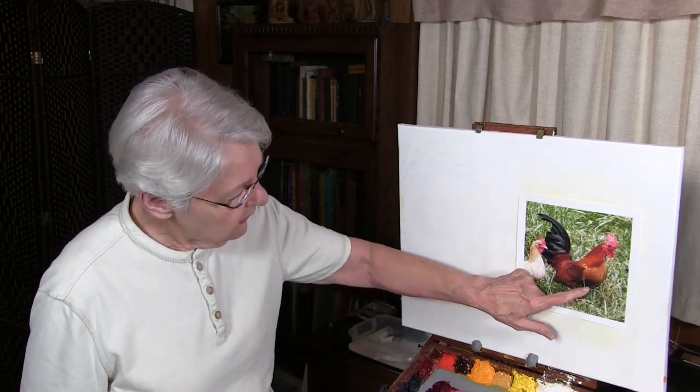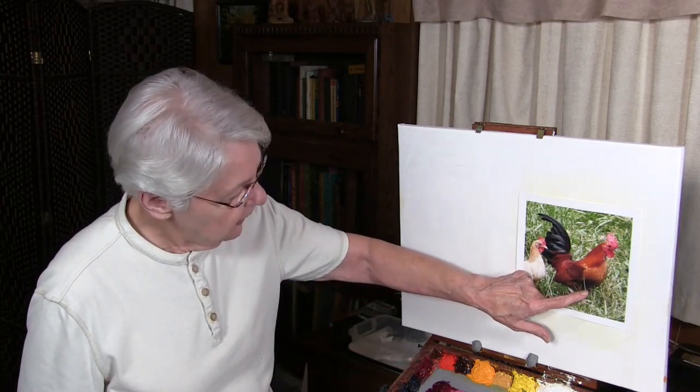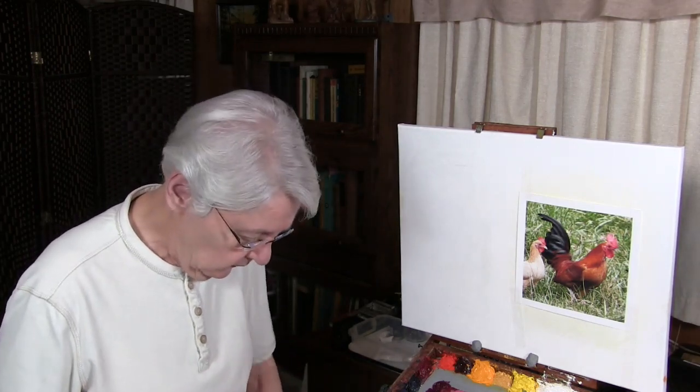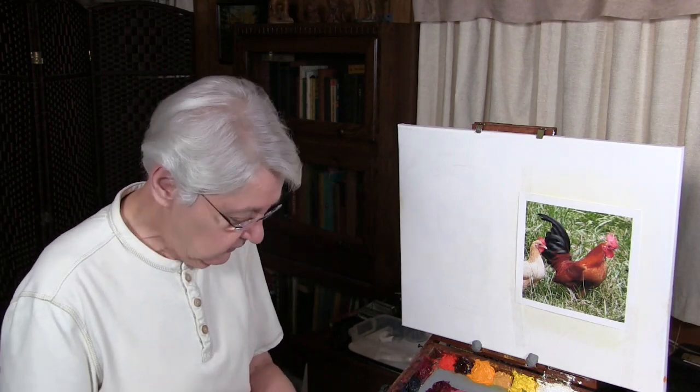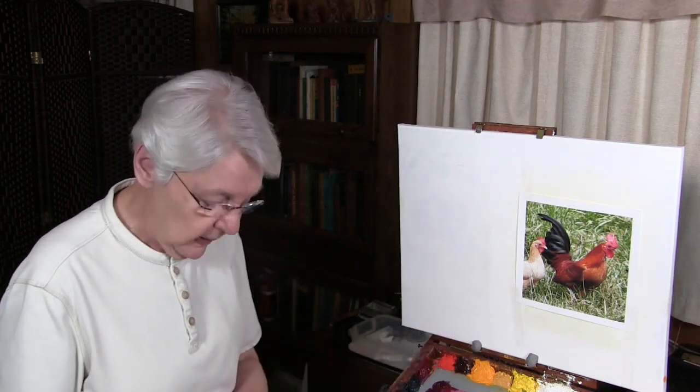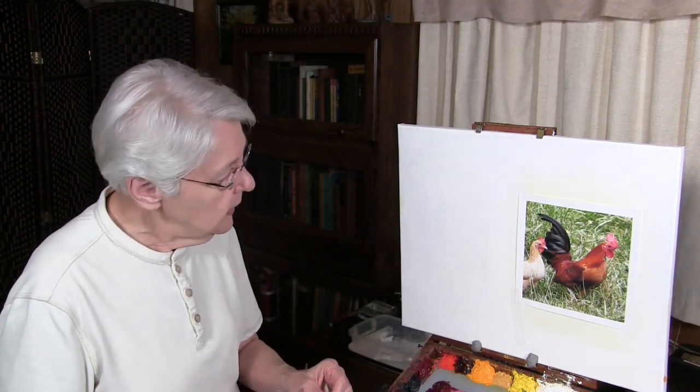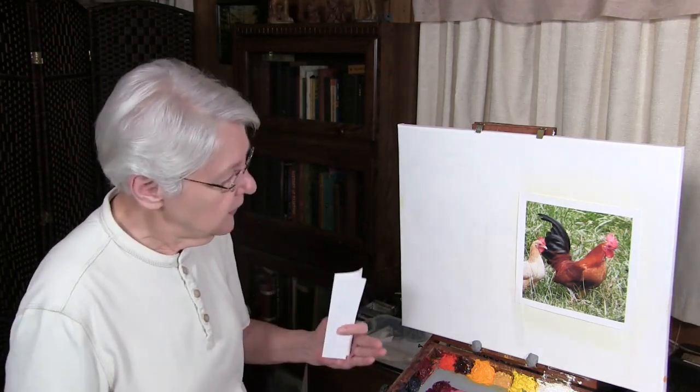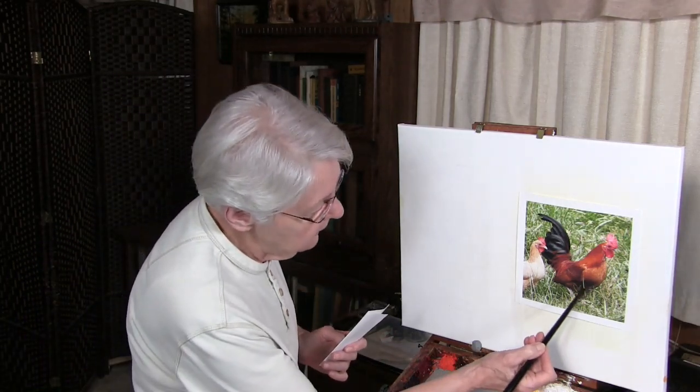Well, let's start here first. What is the darkest value I see? And can I match that value? Now, one really good system for doing that, for matching value, is you can just take simple sheets of paper. And you can do it this way. You say, okay, what is the darkest value I see right here? I can tell it's very dark.